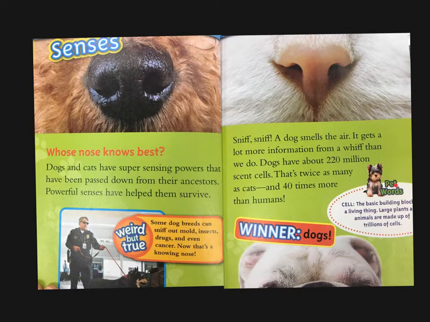Cells, here's a word to know. Cells, the basic building block of a living thing. Large plants and animals are made up of trillions of cells.